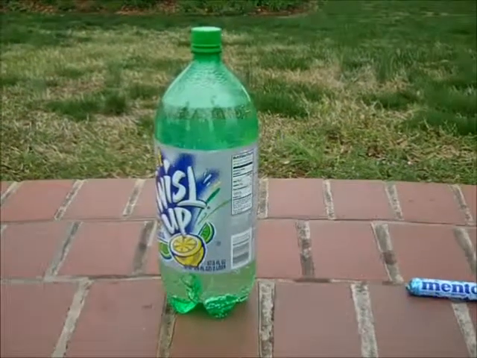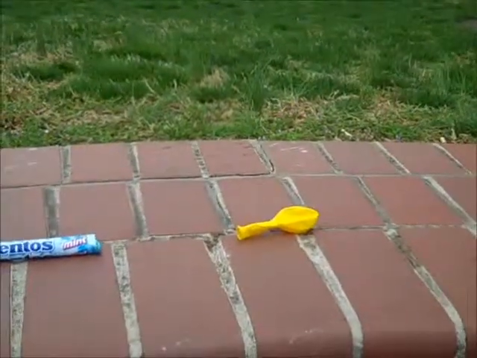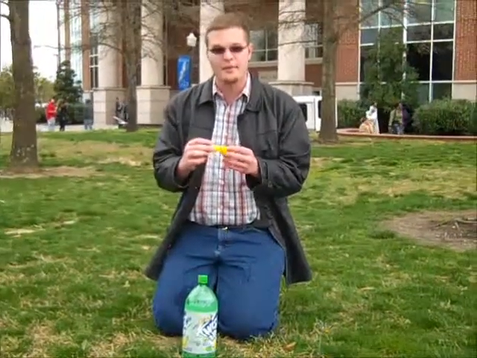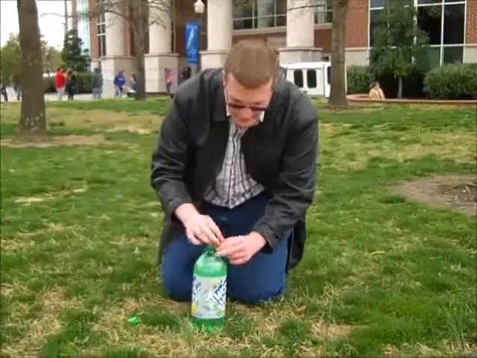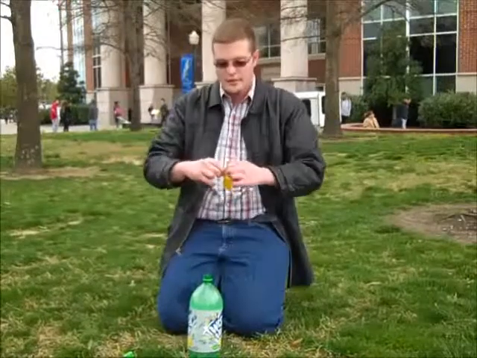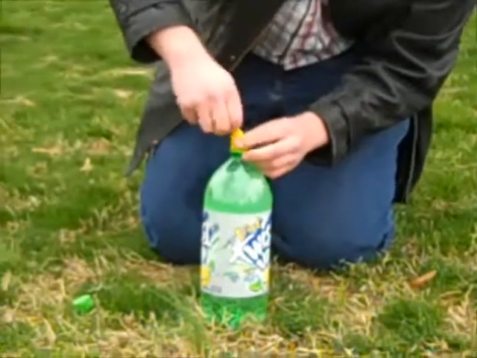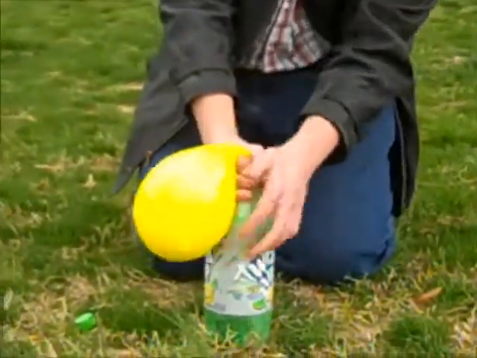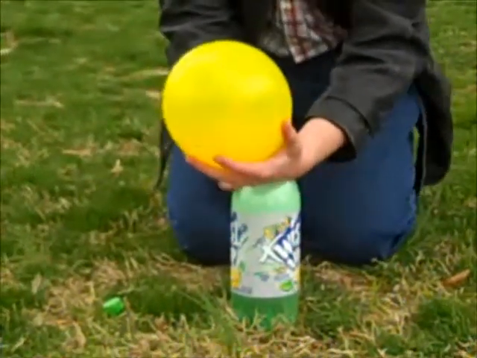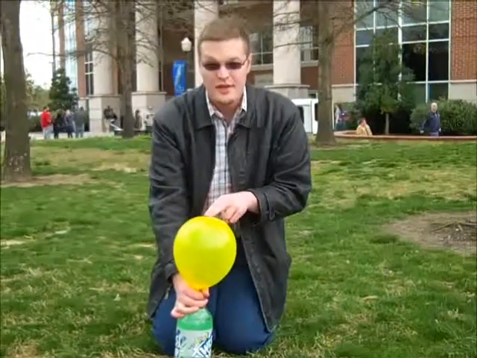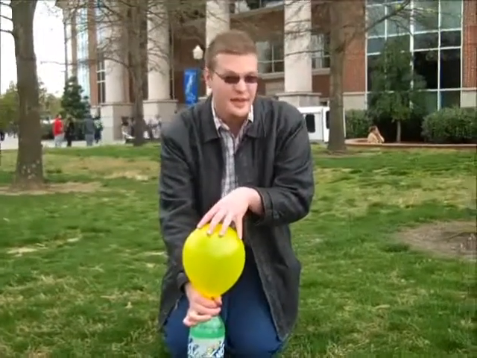For this experiment, you need a 2-liter soda, Mentos, and a balloon. What you have to do is put a Mento inside the balloon, open the 2-liter, and put the mouth of the balloon on the 2-liter. Then let the Mento fall down into the soda and support the balloon. What we've done here is actually caught the carbon dioxide inside of the balloon. So here you can see that the gas tried to escape, but we caught it inside.